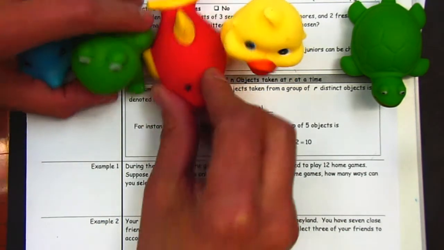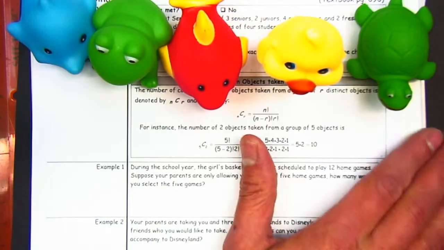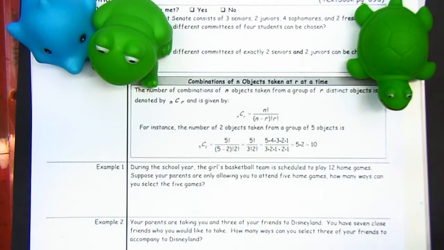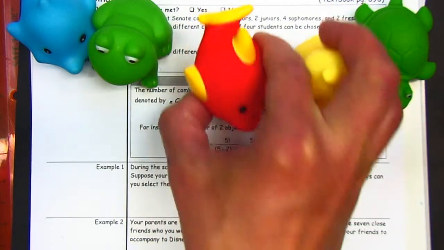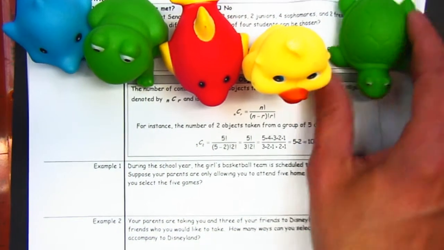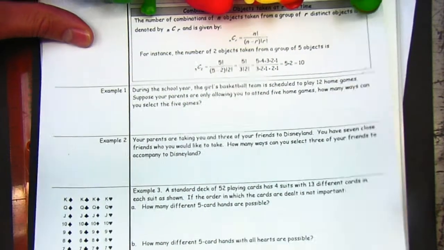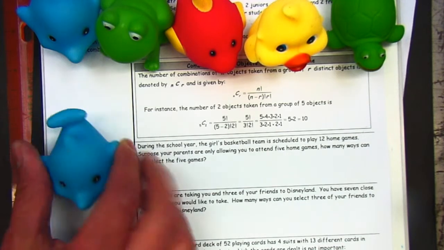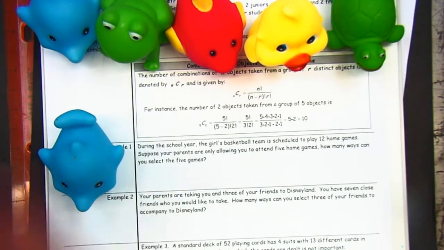In this section, we are covering how many different ways can I select 2 animals, or 2 objects. If I have a pool of 5, how many different ways can I select 2 of them? Let's say, for the first one I can select a dolphin and a fish.